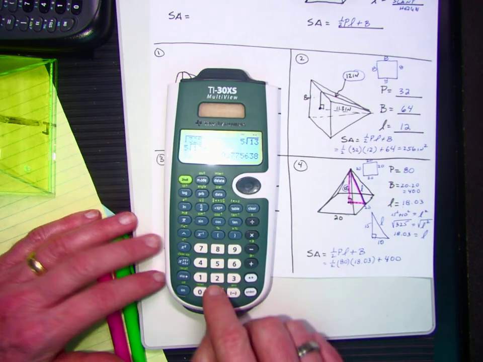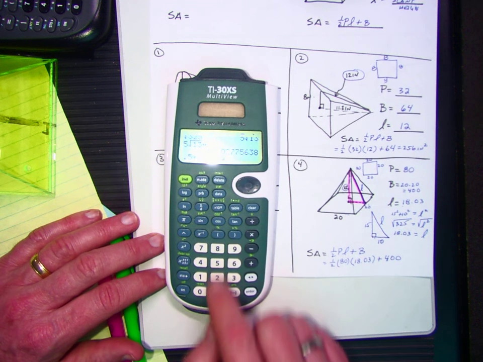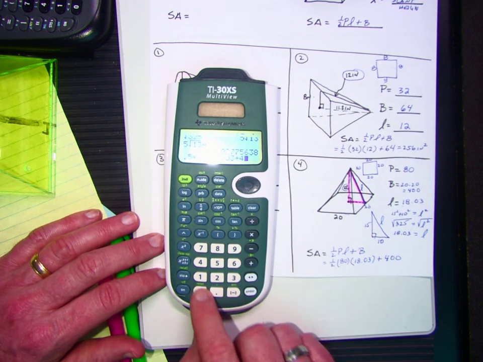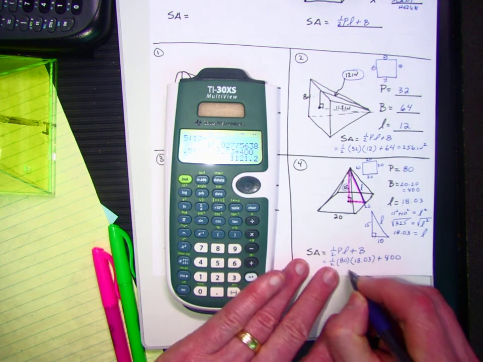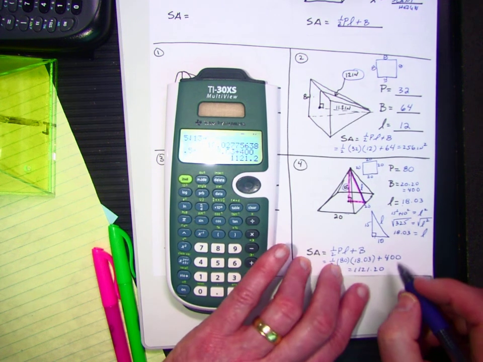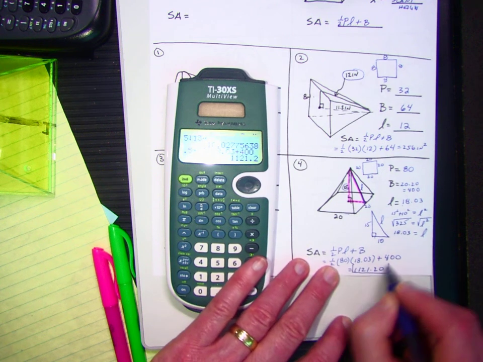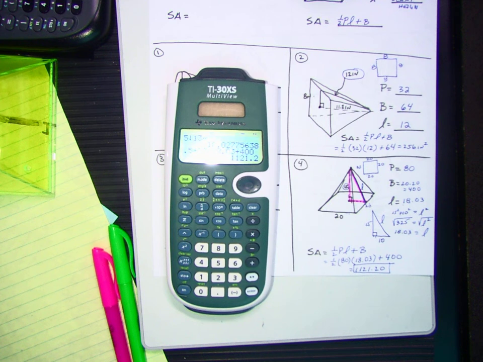If I do 0.5 times 80 times 18.03 plus 400, I get 1121.20. Units weren't given on this one, so that's going to be our final answer, but it would be units squared, so if those were inches, it'd be inches squared.